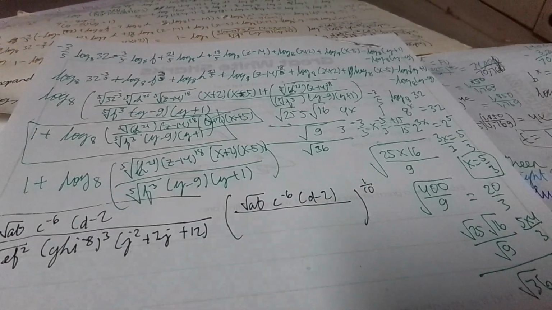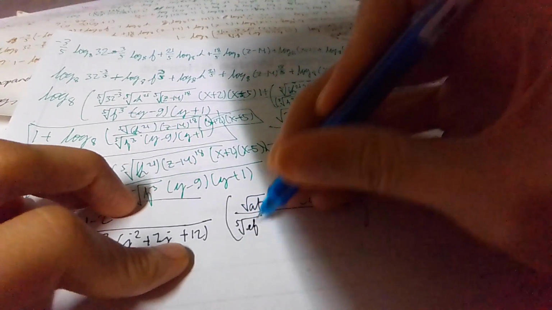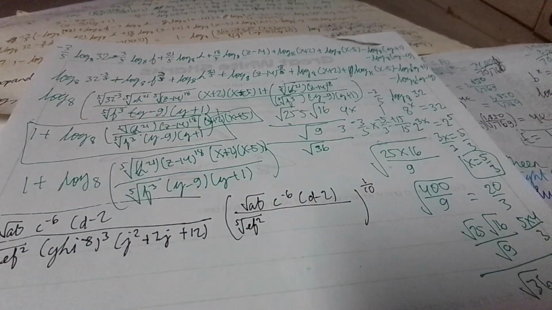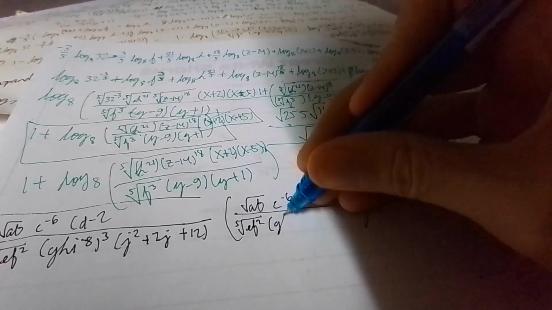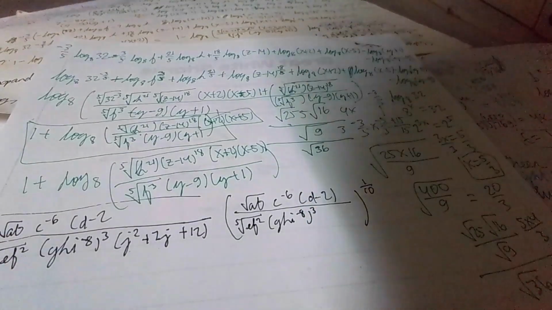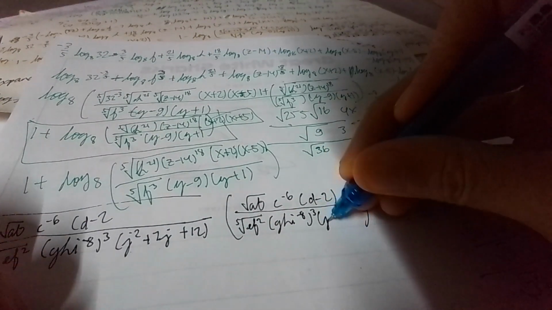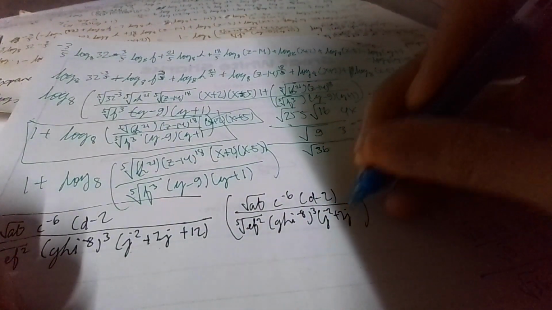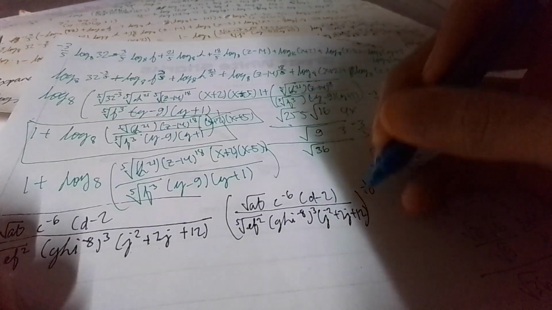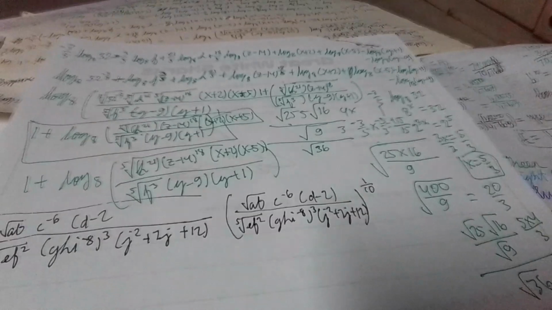On the denominator, we have the 5th root of EF, although the F is being squared lamang. Then GHI in parentheses, I is being raised to the negative 8th power, then being raised to the 3rd power, or cube. And then we have this one. So yan, everything's being raised to the 1/10 power.